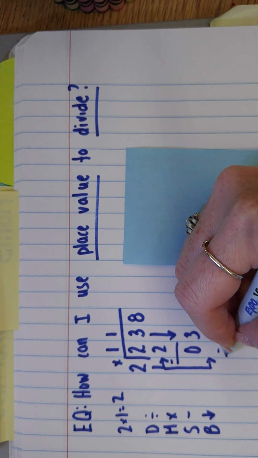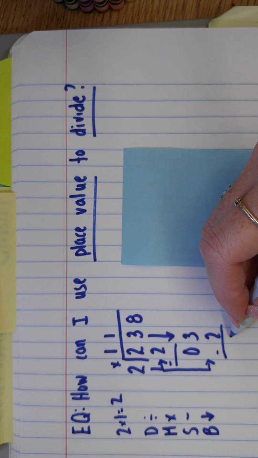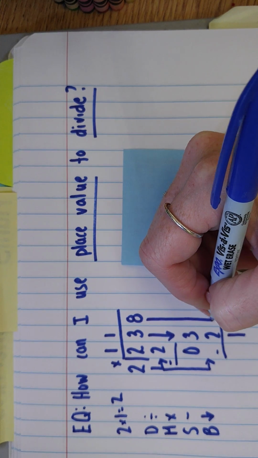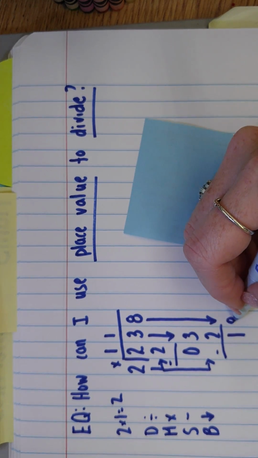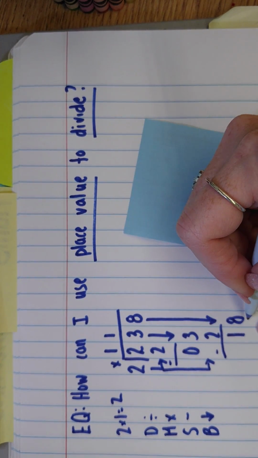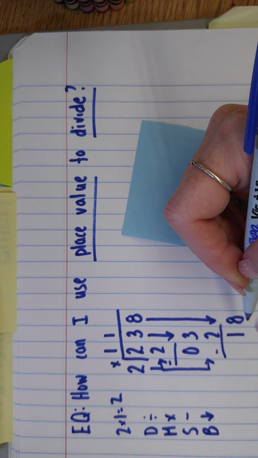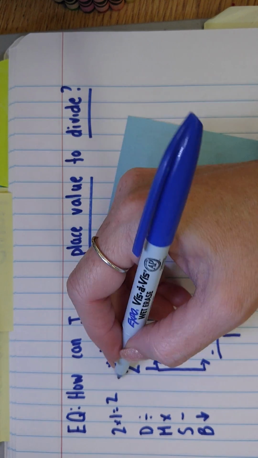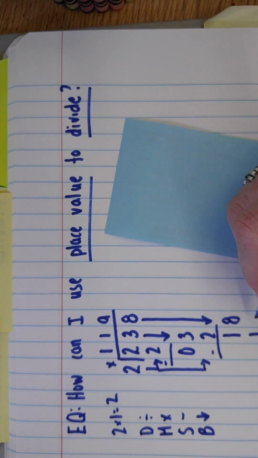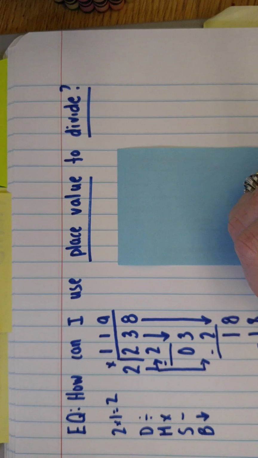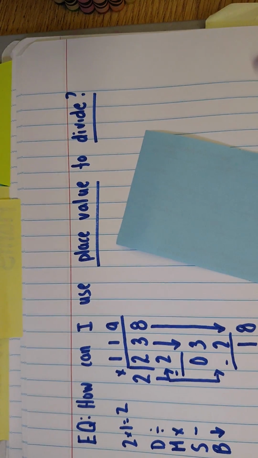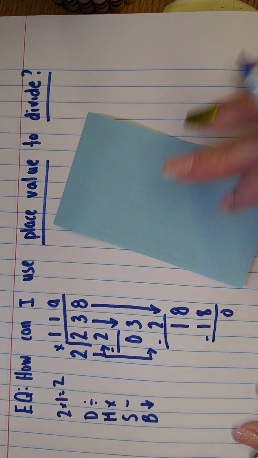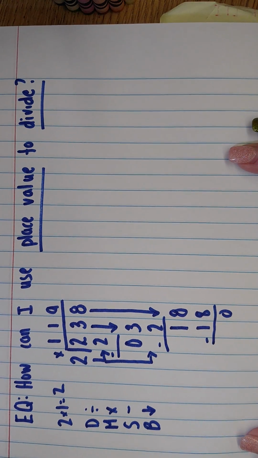I then subtract again. 3 minus 2 is 1, bring down my 8, and now I think what times 2 gets me closest to 18 without going over, and that would be 9, and 9 times 2 is 18, and when I subtract that, that gives me 0. So that's what I have there. That's standard place value division.